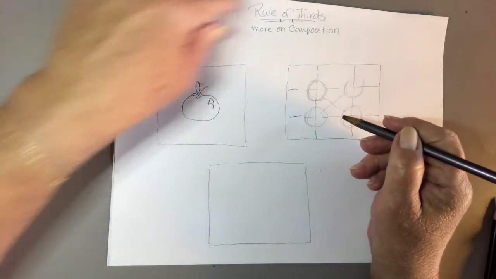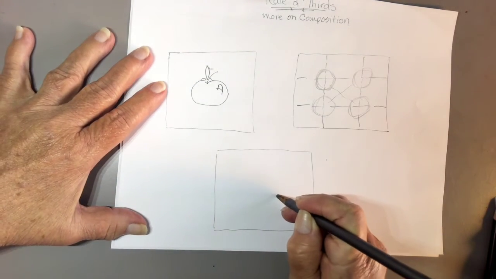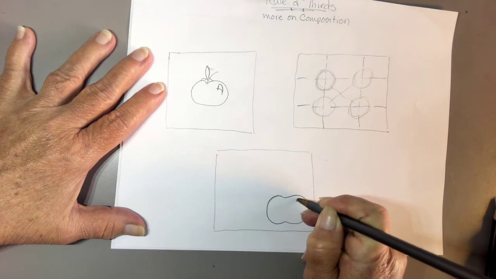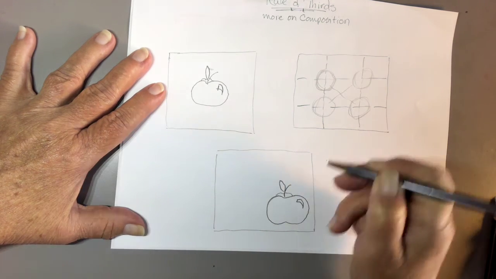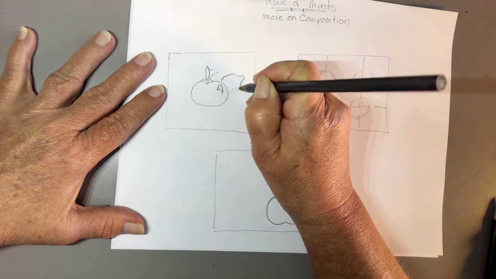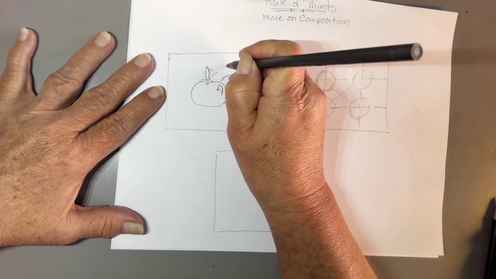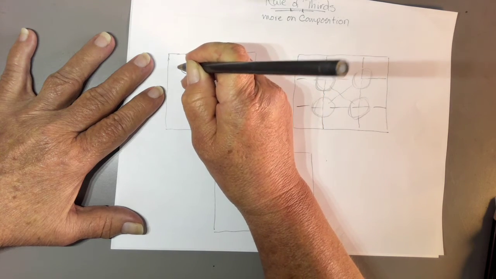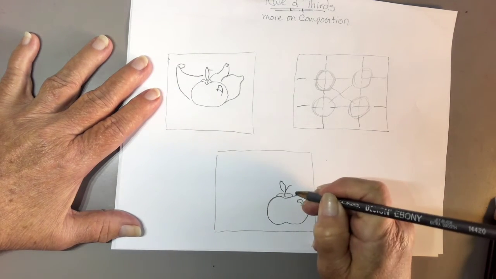So if I'm going to draw maybe some fruit on my page like this, maybe I'll put that apple down here in the corner. And even if I have a couple of other things, so maybe I have a lemon in here, okay? And maybe I have a banana here, okay? So let's look at it if it were over here instead.